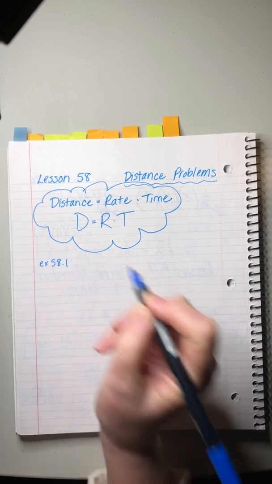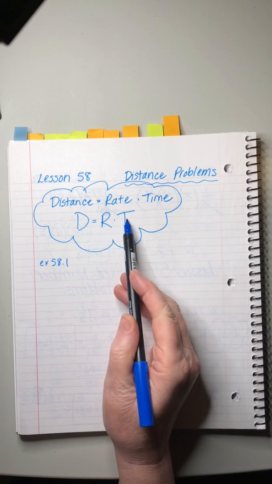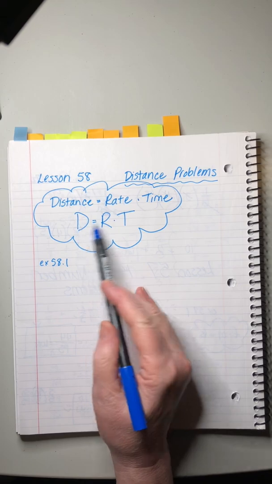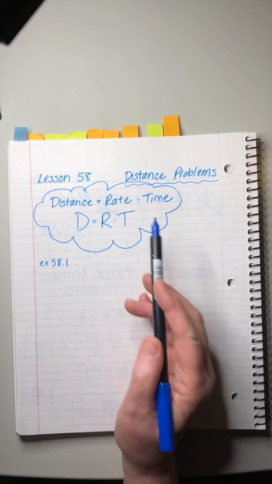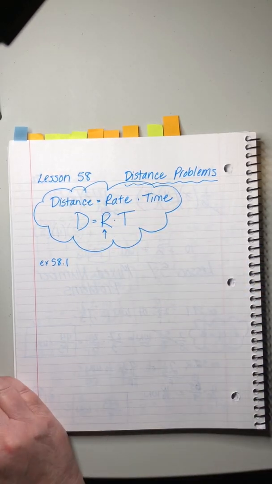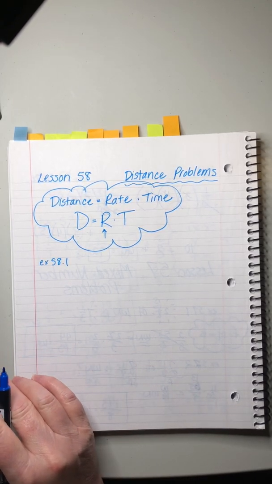Basically, what's going to happen in these problems is that we're going to get 2 pieces of information and we're going to have to solve for the third. Just like our formula problems, the missing piece will move around. It'll be in different places at different times. And then the other thing that happens is that we often have to figure out what the rate is. Let me just save that and talk about it later. Okay.